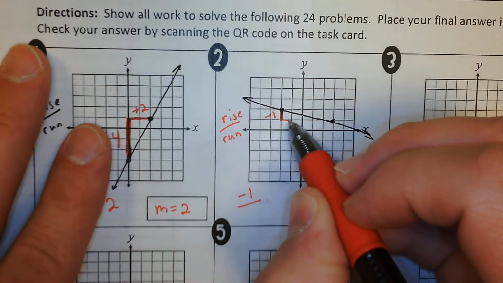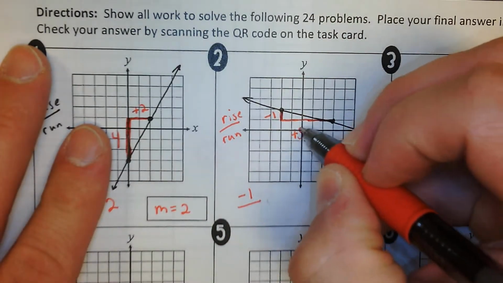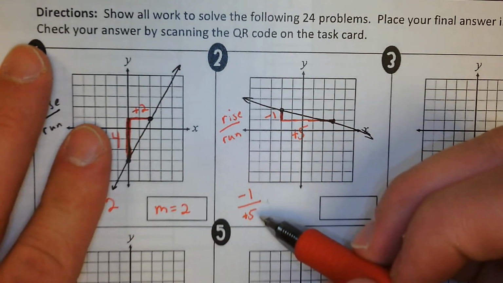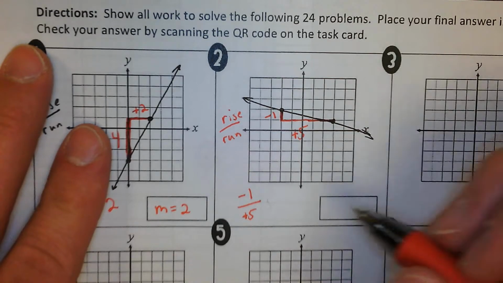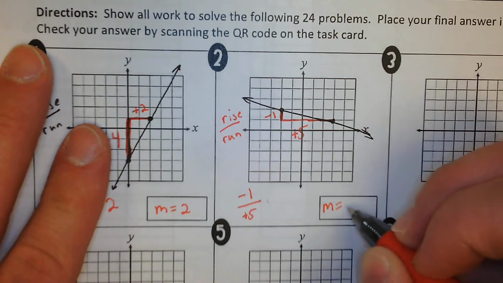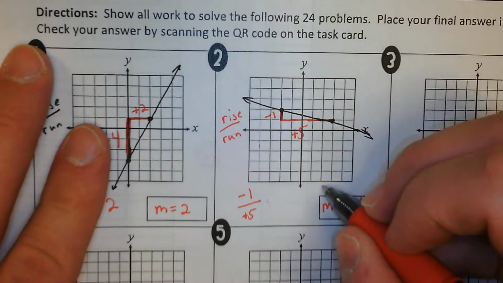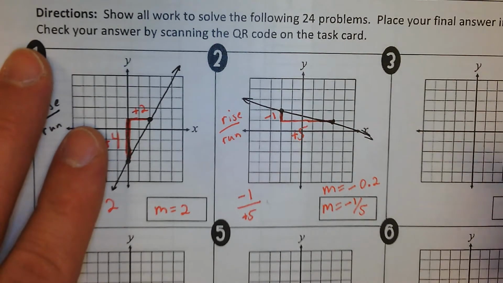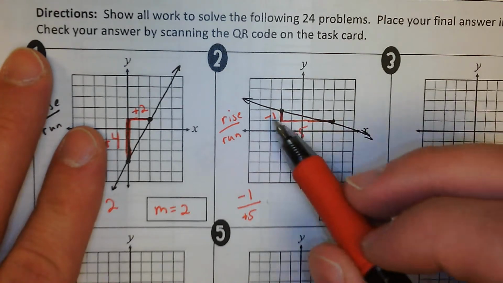And then we go to the right 1, 2, 3, 4, 5 times to get to the point. So my run is plus 5. Then if you take your calculator and you do negative 1 divided by 5, your answer would be 0.2. Okay. Now you could leave it as a fraction. So your answer could be m is equal to negative 1/5, or it could also be m is equal to negative 0.2. Either one is correct. Okay, make sure it stays negative. So if we look at it and it goes from left to right and it's going down, we should know that that's a negative slope.